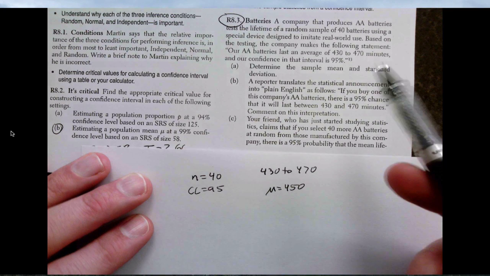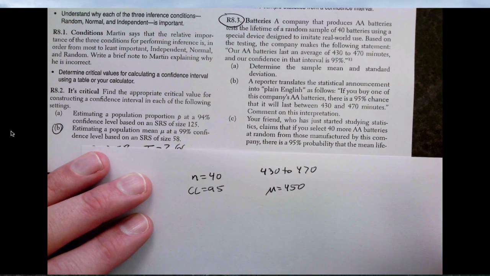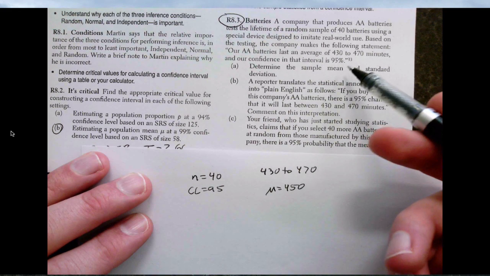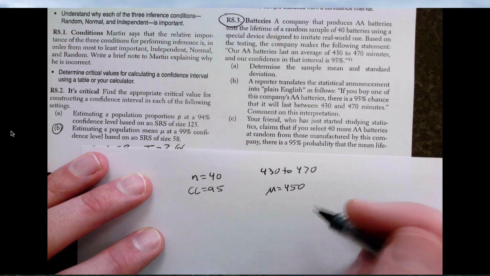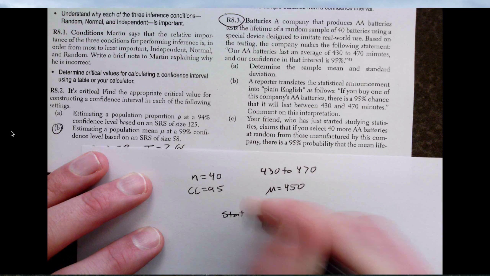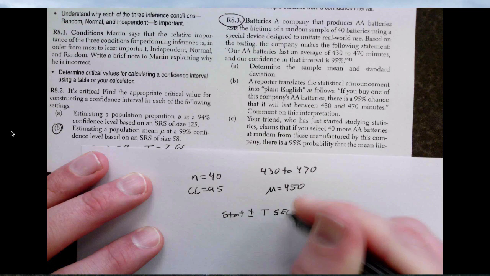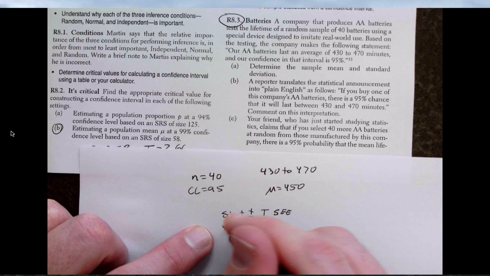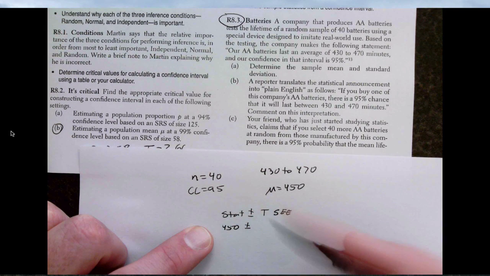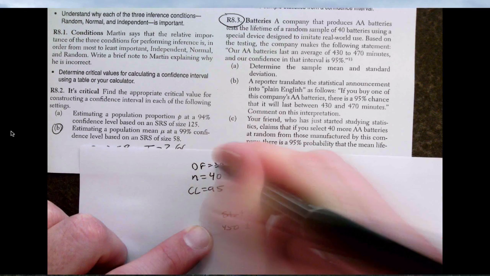All right, and again, we're back to do we know the standard deviation of the population? They might know it, they might not. So if we don't know it, we should use a T value in order to calculate this. So our actual formula is statistic plus or minus the T value times the standard error of the estimate. So in this case, we have 450 plus or minus our T value, and if we've got n of 40, then our degrees of freedom is 39. It's 1 less than n.